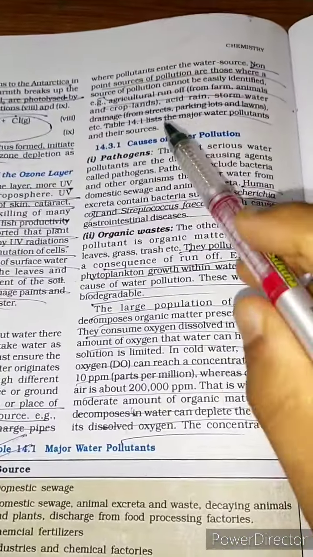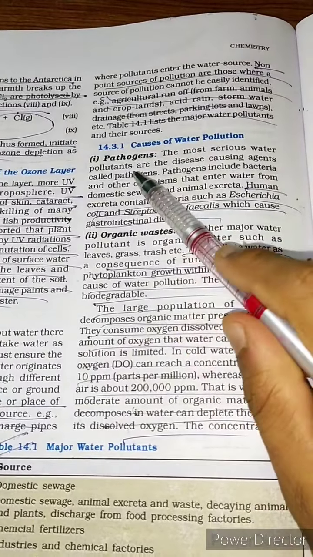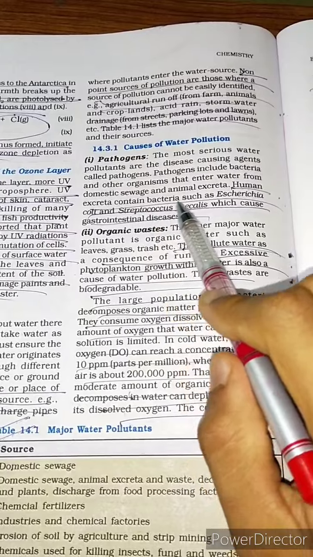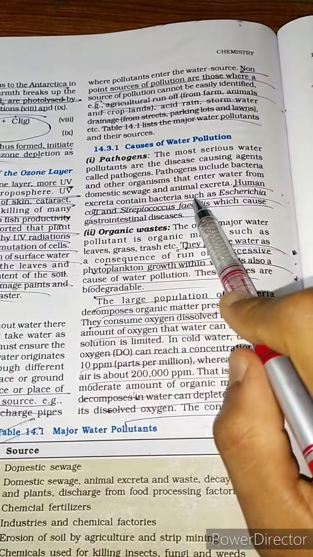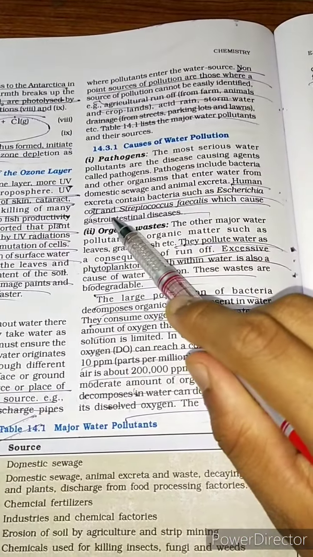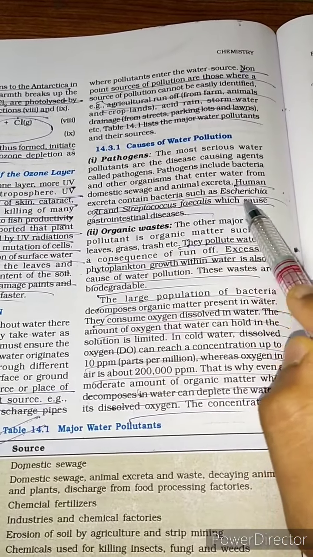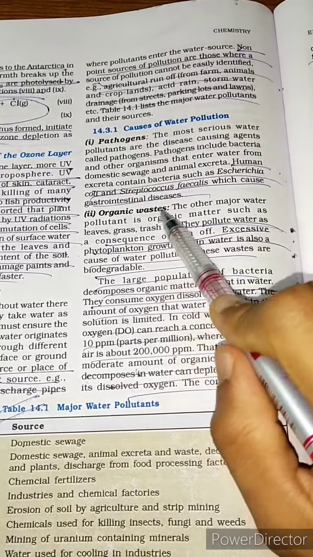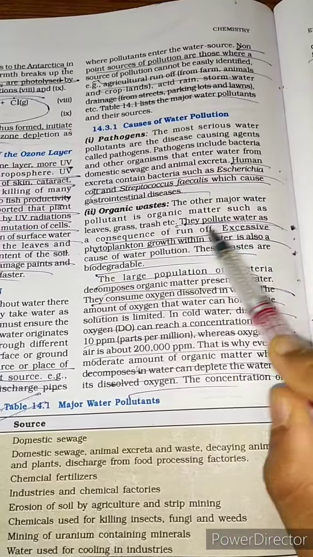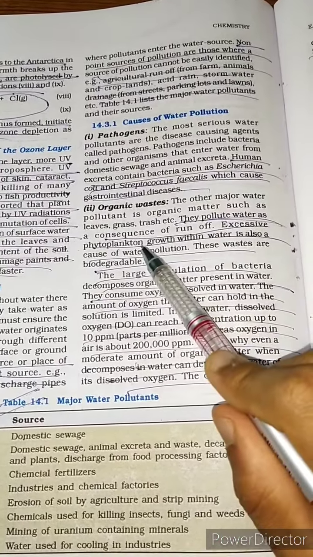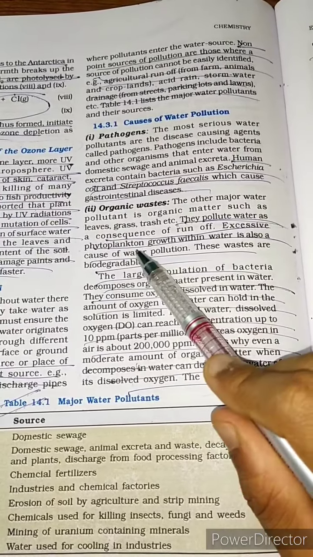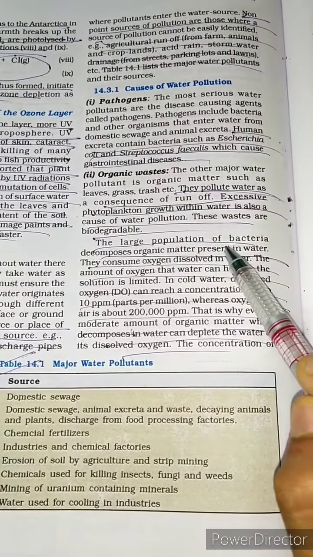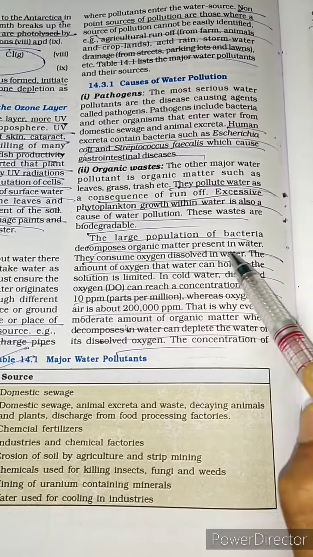Now let us come to the causes of water pollution, that is pathogens and organic waste. Human excreta contains bacteria such as Escherichia coli and Streptococcus faecalis, which cause gastrointestinal diseases. Organic waste pollutes the water as a consequence of runoff. Excessive planktonic growth within water is also a cause of water pollution. These wastes are biodegradable. A large population of bacteria decomposes organic matter present in water.